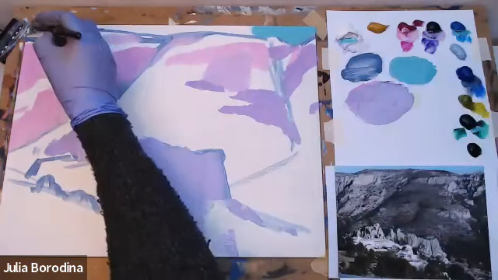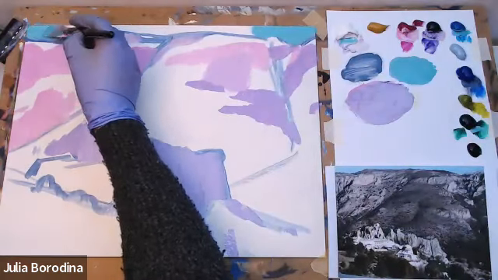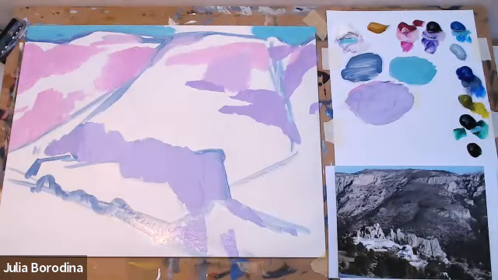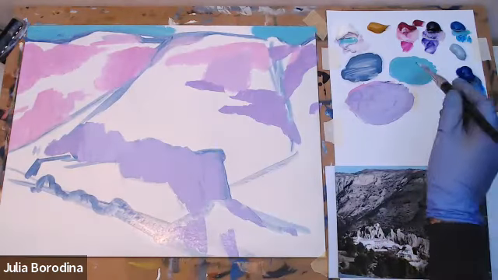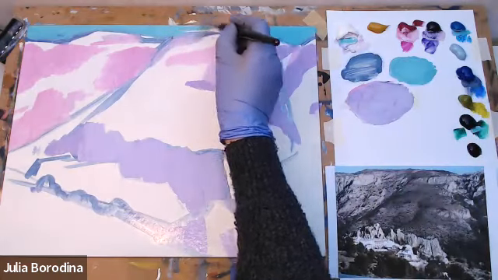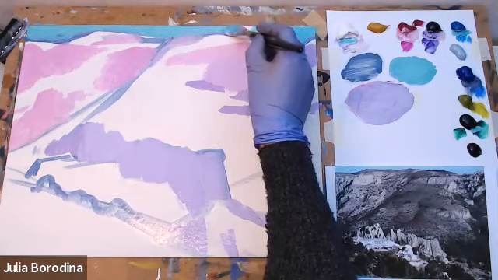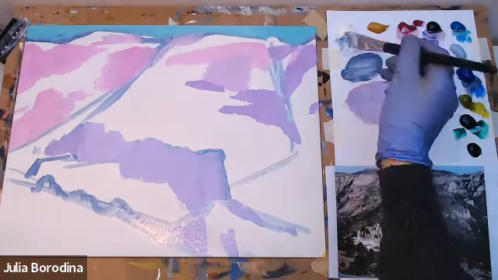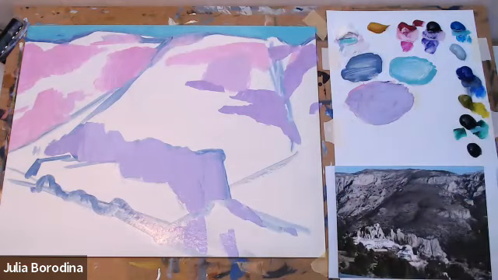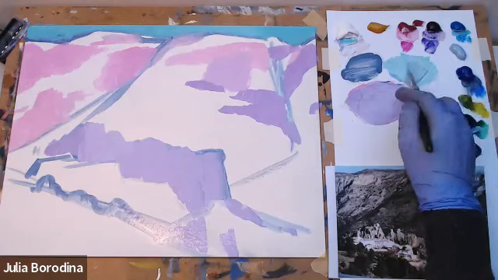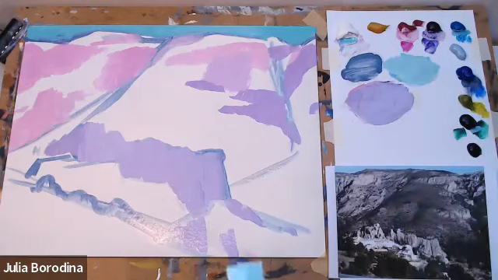So I think my sky could be in that color. Okay. And what I can add to the sky is extra white mixed into it.